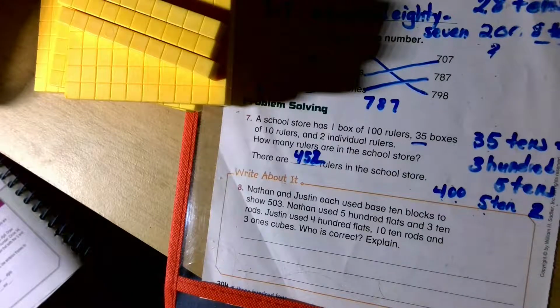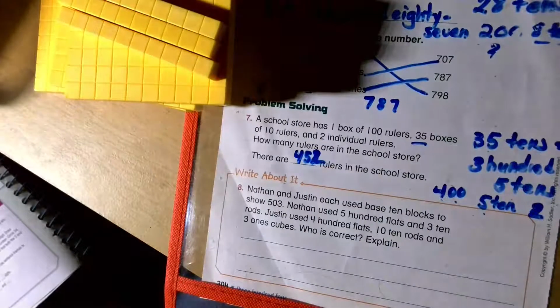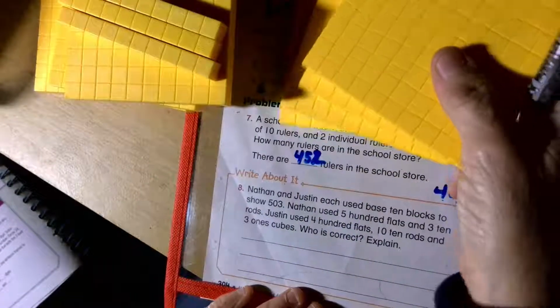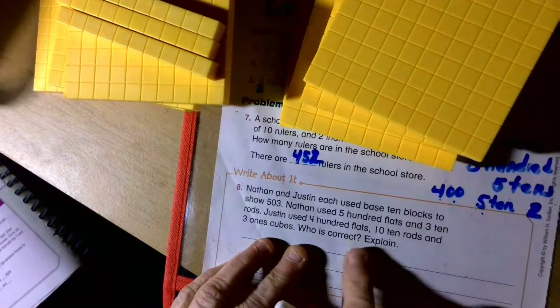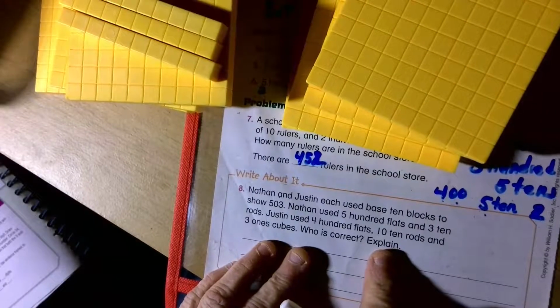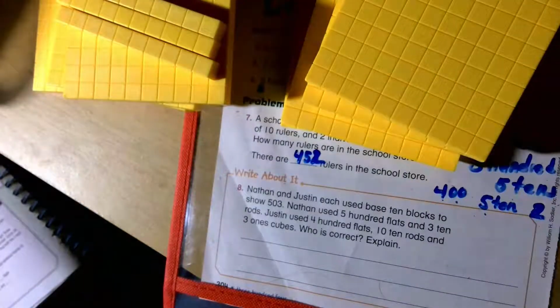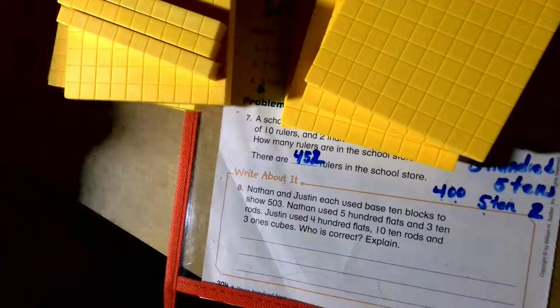Justin used 4 of these and 10 10 rods: 6, 7, 8, 9, 10.